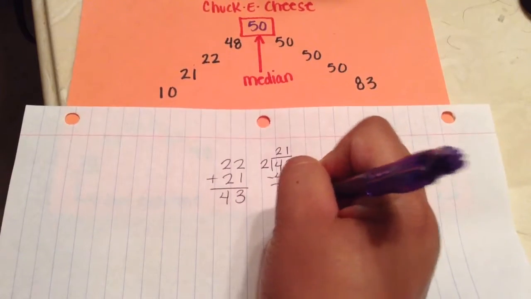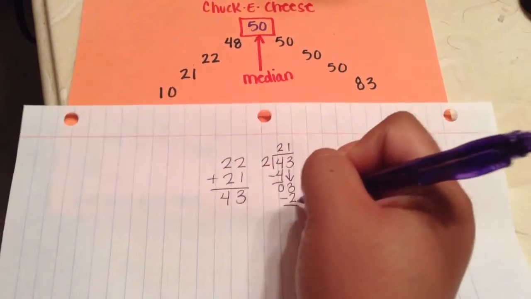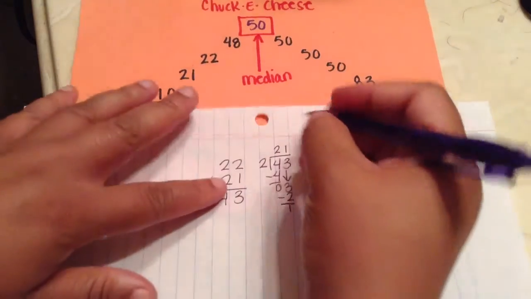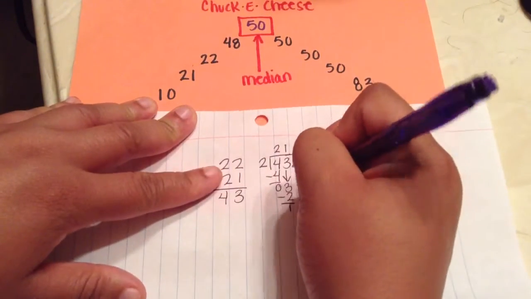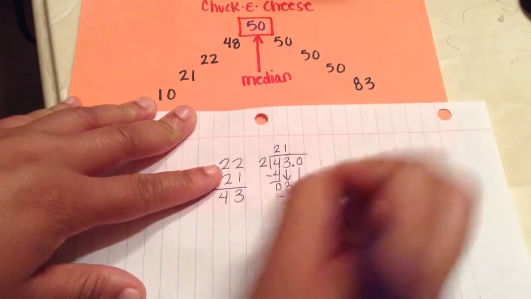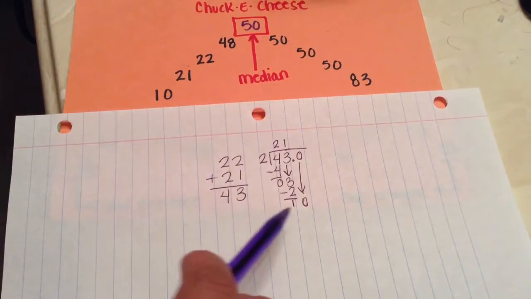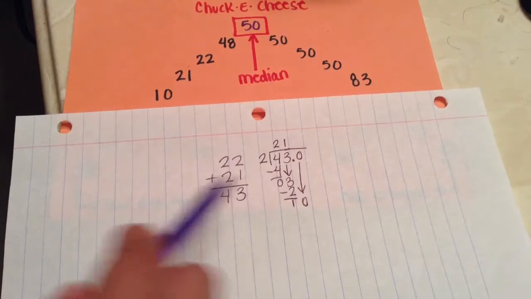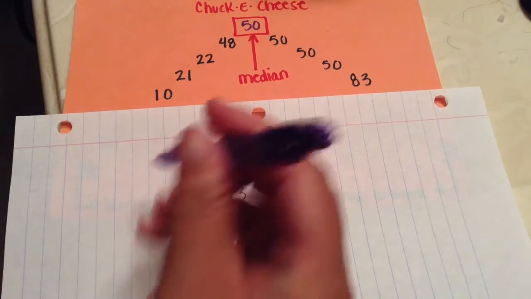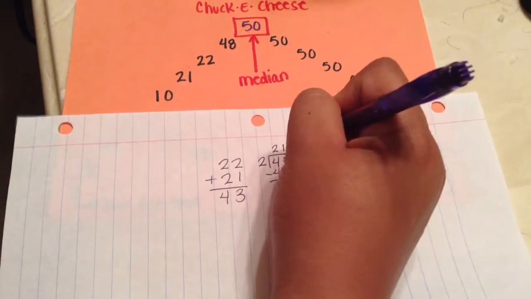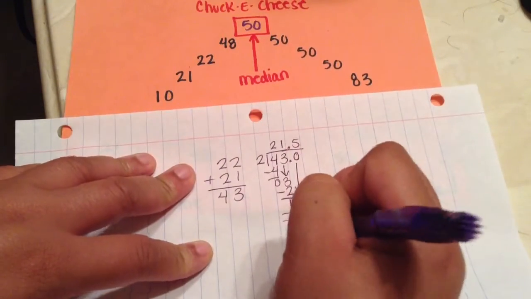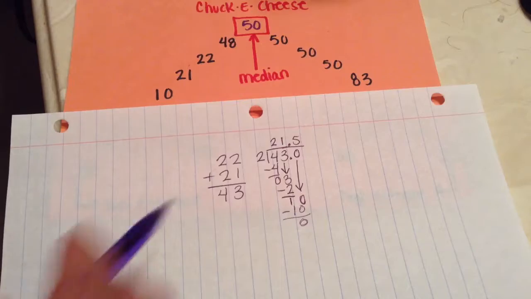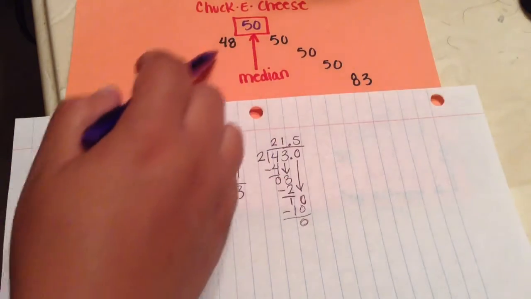That's the closest we can get to 3. 3 minus 2 is 1. Now we have to add a decimal point. Bring down our 0. So now we have 10 divided by 2. We know that 2 times 5 is 10. And now we have our number. This is our median for this side.